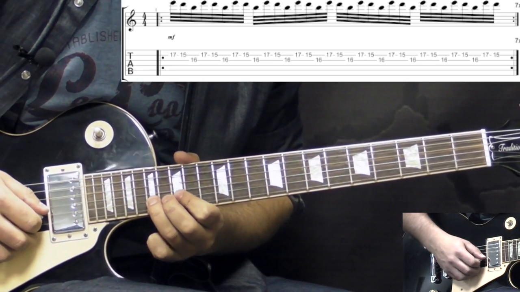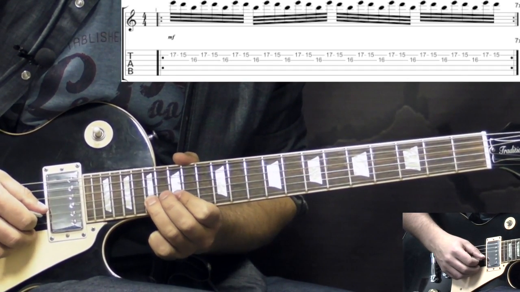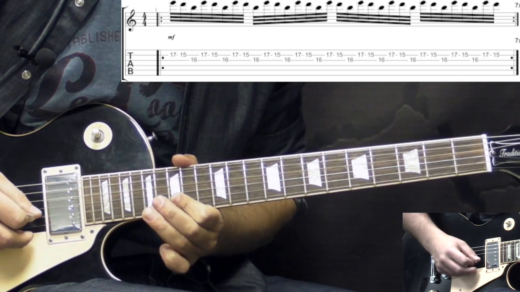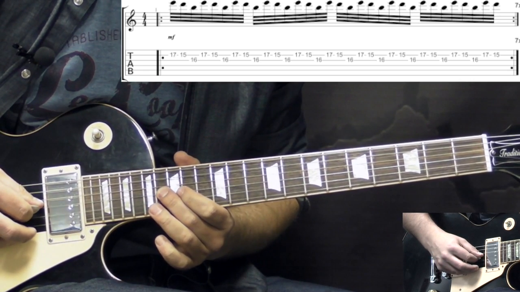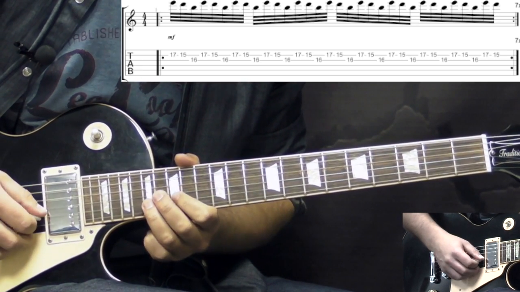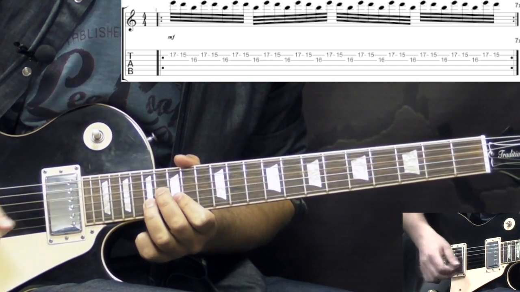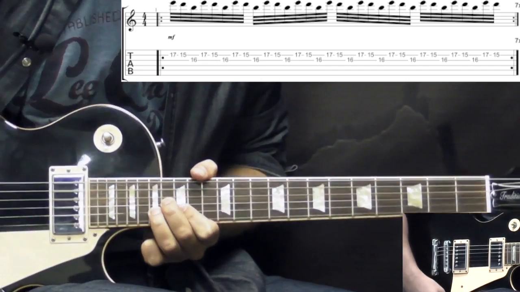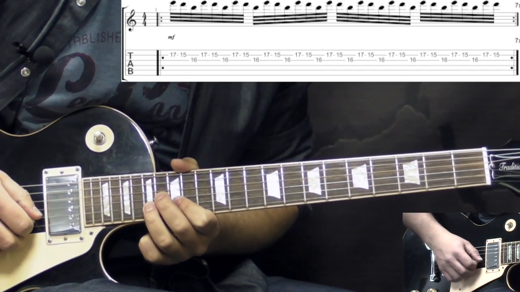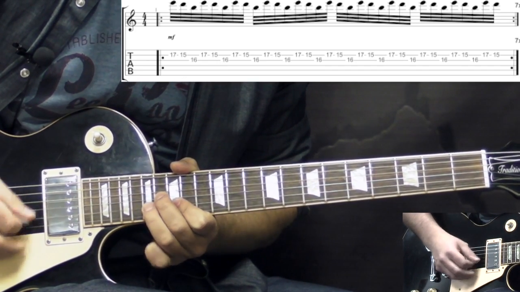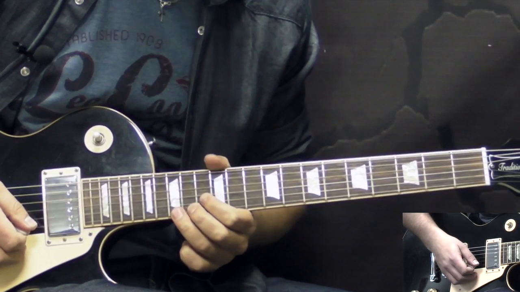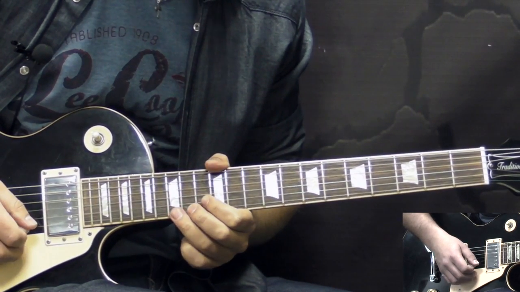So here what we do, we have pull off on the B string 17 to 15. And then we pick the G string on the 16th fret, and we repeat this over and over again, and it's quite fast, and like I said, it's for quite a long time. So he plays on this lick, and then the next lick goes like this.